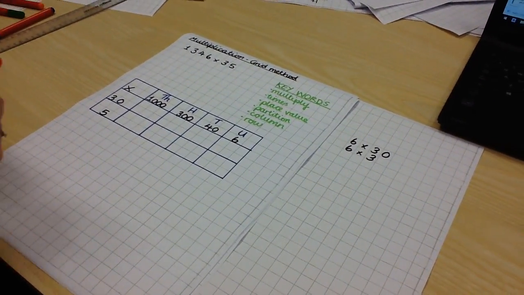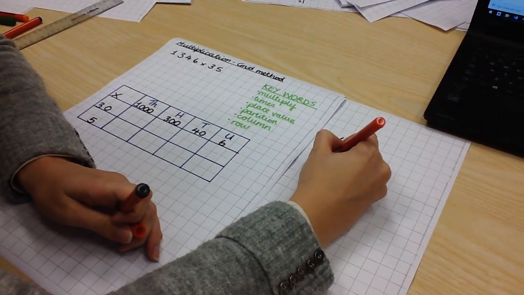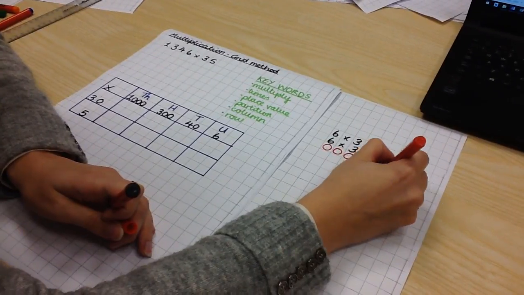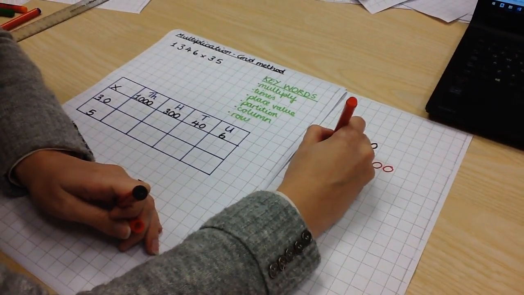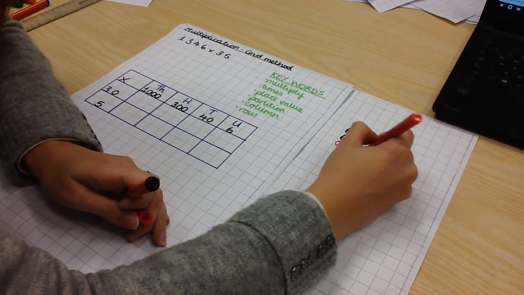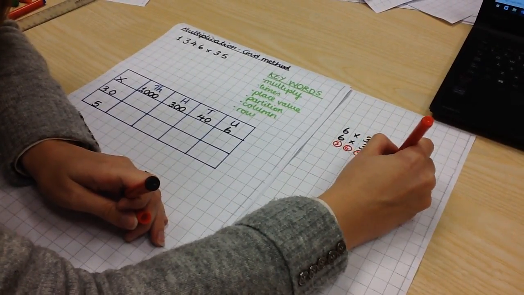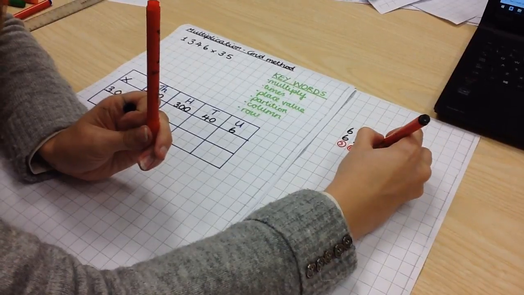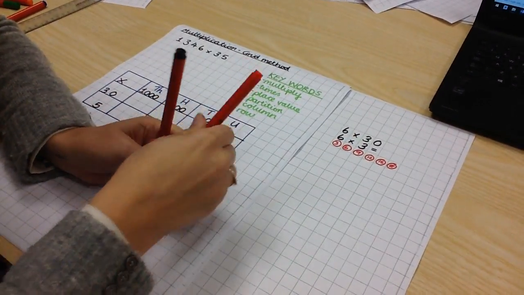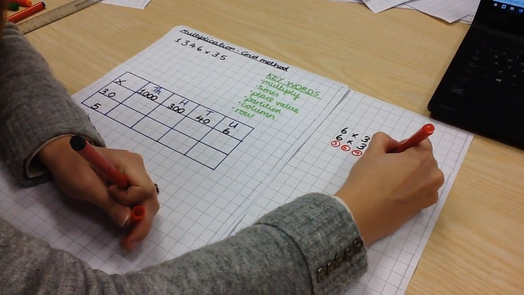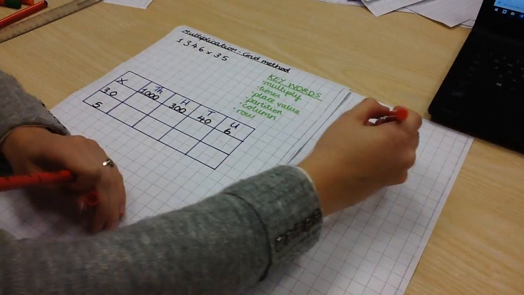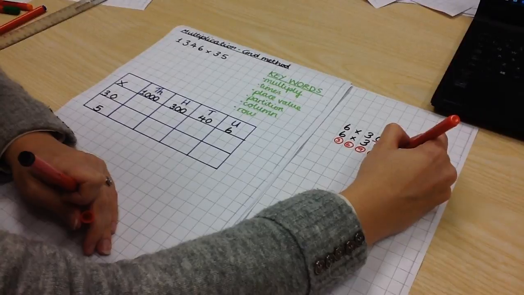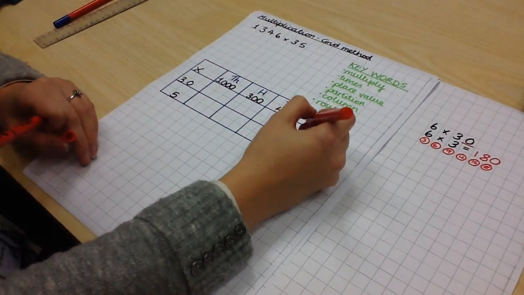So we draw out 6 circles and we count up in threes until we reach the end circle. The answer is 18. But we now must add the 0 we took away originally, so the actual answer is 180. This then goes into the box.